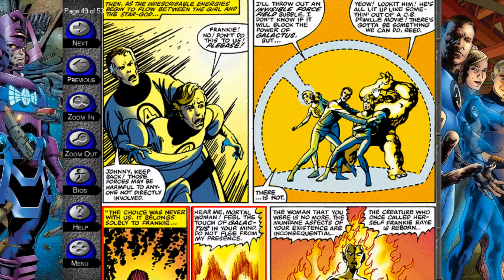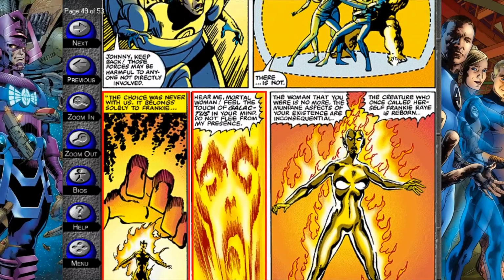Indescribable energies flow between Galactus and Frankie Ray as the young woman is transformed into the planet destroyer's newest space-spanning herald. Only the Invisible Girl's force field can protect the group from the violent powers which forever transform Frankie.